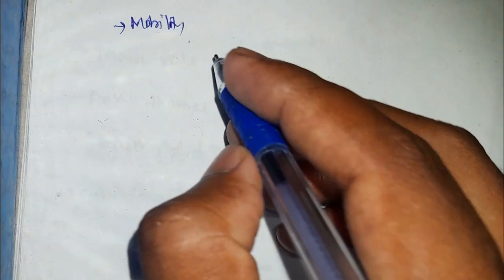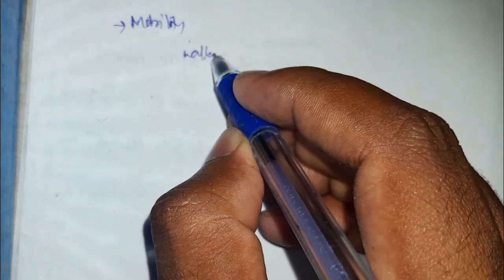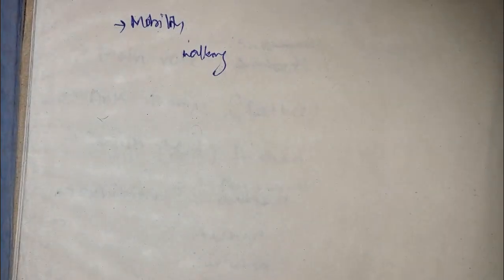In this, stair climbing, repetitive squatting, walking, crawling, ladder climbing. These skills are assessed.